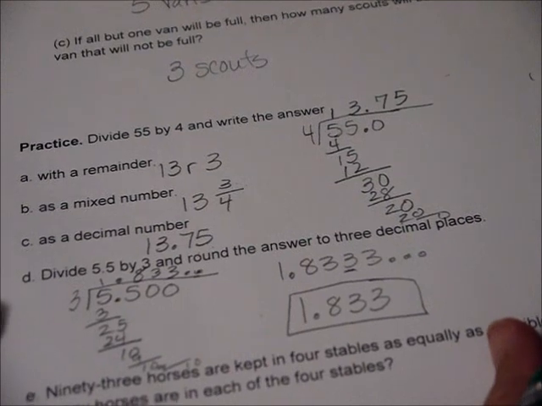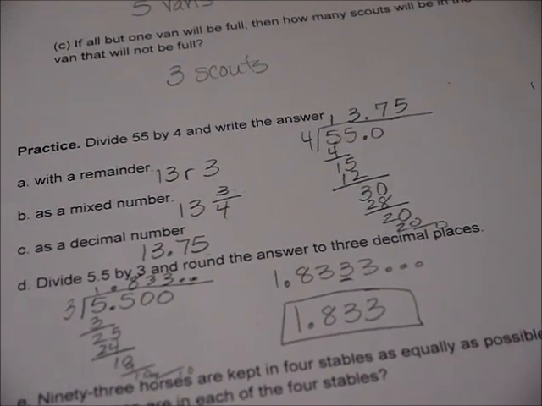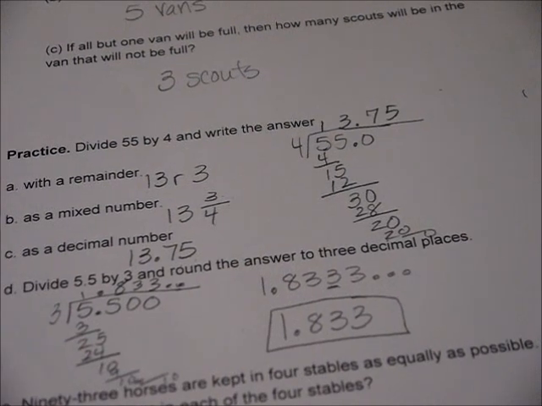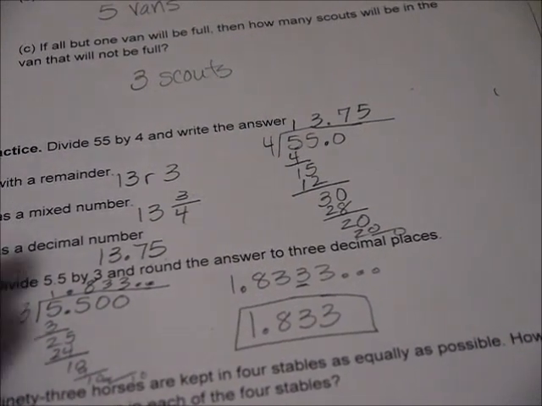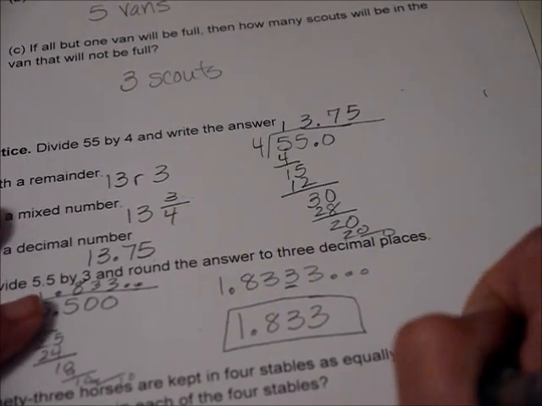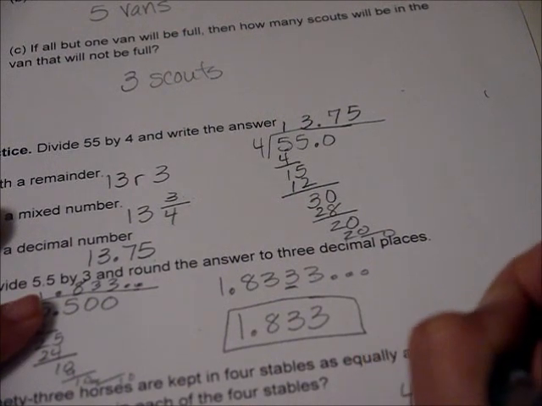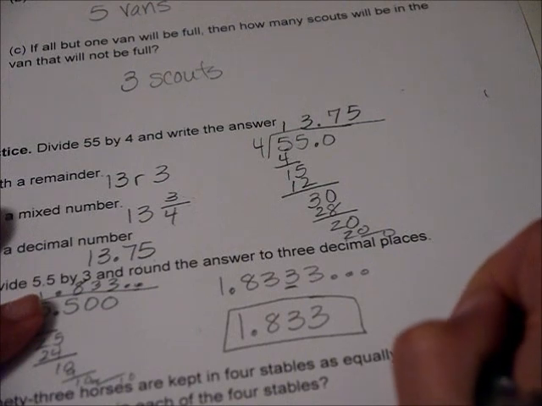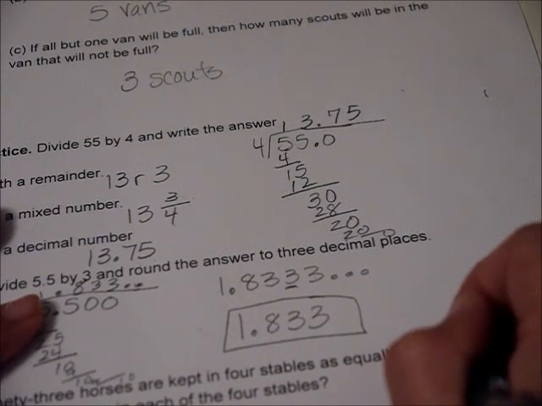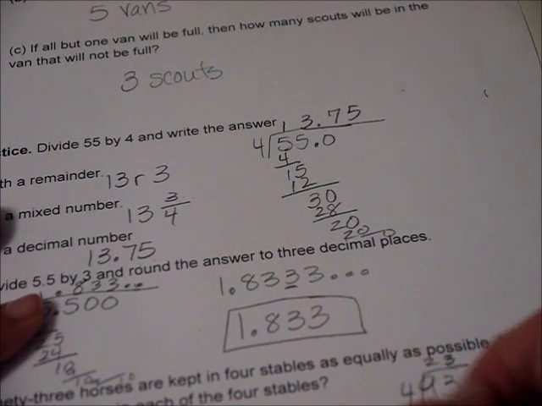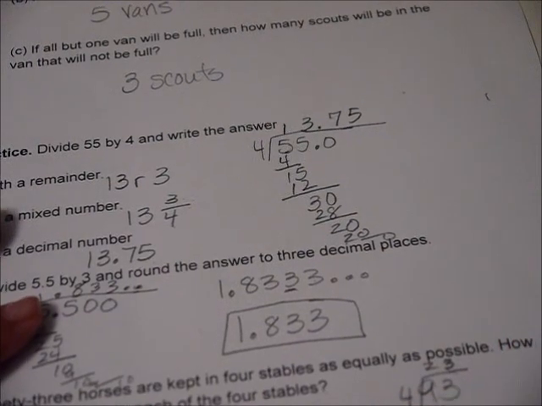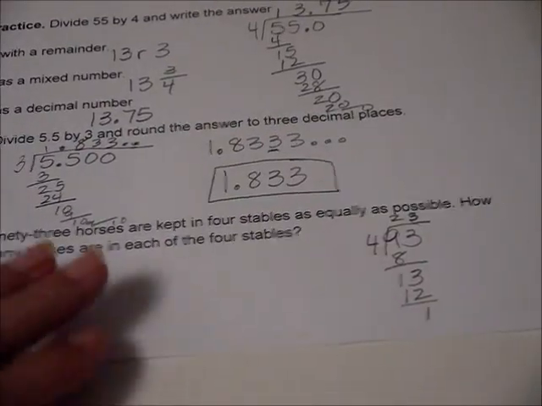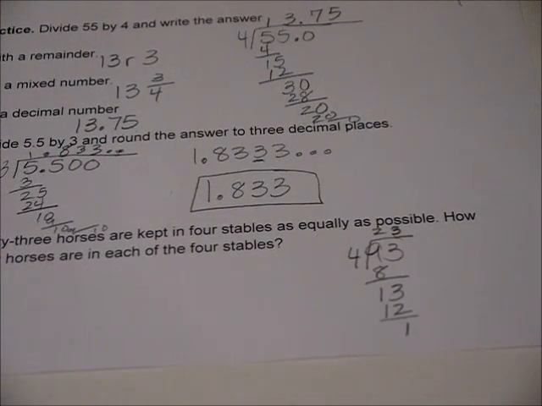And the last one: 93 horses are kept in 4 stables as equally as possible. How many horses are in each of the 4 stables? So if we did 93 divided by 4, we would get 23 horses with 1 left over. Oops, you can't even see that. Sorry about that. 23 horses with 1 left over.